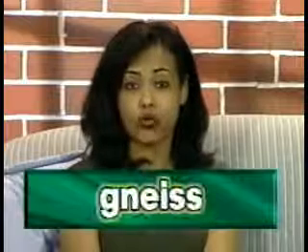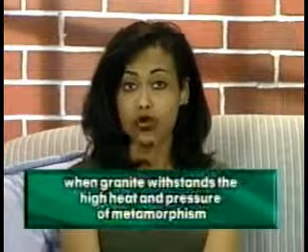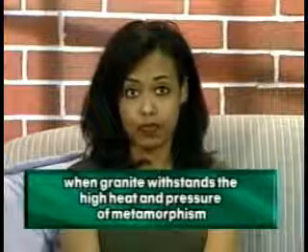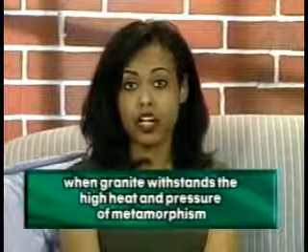Gneiss is usually formed when granite withstands the high heat and pressure of metamorphism. Because of the similarities between granite and gneiss, students of geology often mistake one for the other.